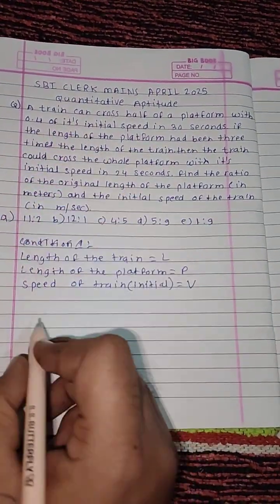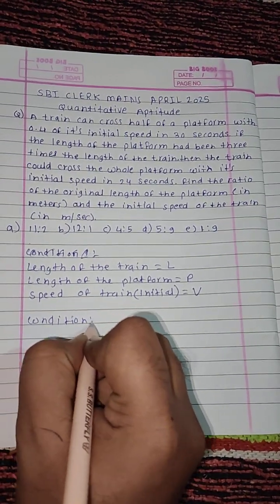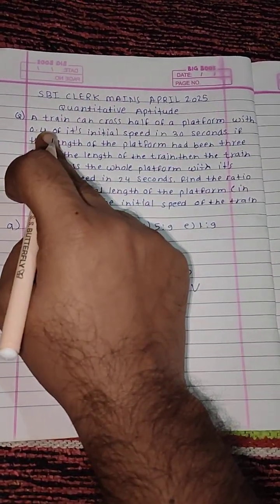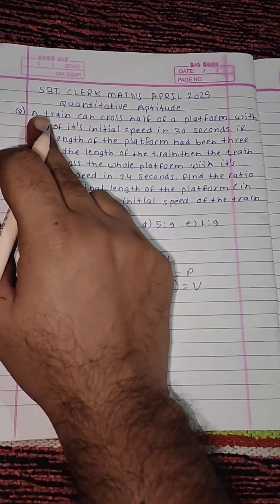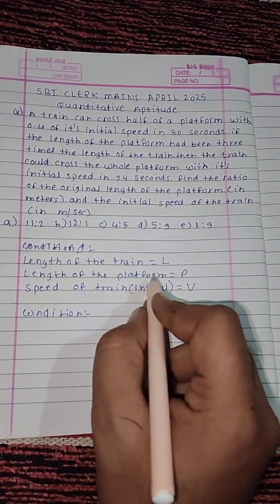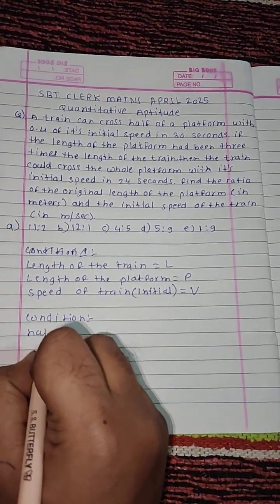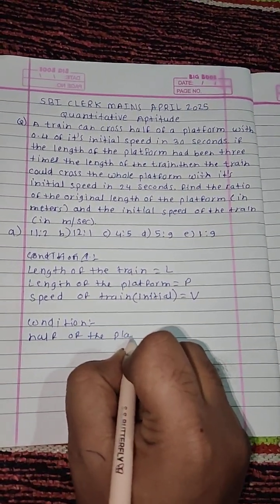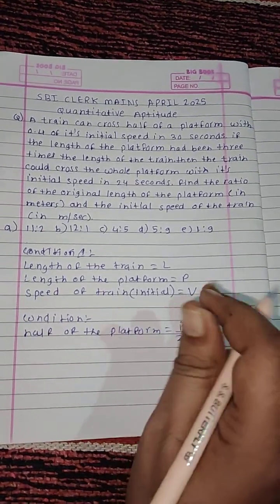So condition 1 we will write. A train can cross half of a platform with 0.4 of its initial speed in 30 seconds. The length of the platform is P, so half of the platform is P by 2.